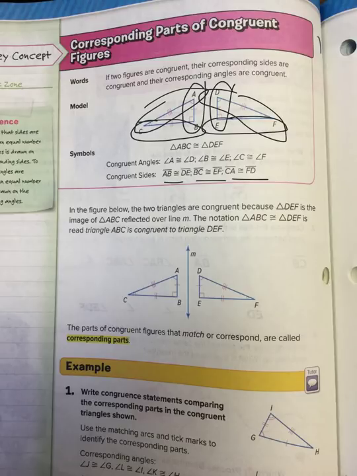In the figure below, the two triangles are congruent because triangle DEF is the image of triangle ABC reflected over the line M. The notation triangle ABC is congruent to triangle DEF is read triangle ABC is congruent to triangle DEF. The parts that match or correspond are called congruent corresponding parts. Look at example 1. It says write congruent statements comparing the corresponding parts in the congruent triangles shown.